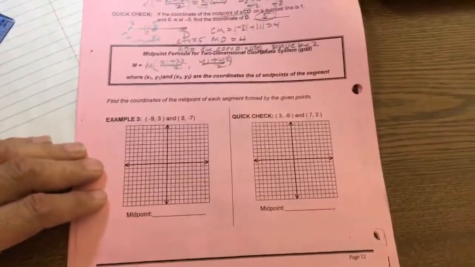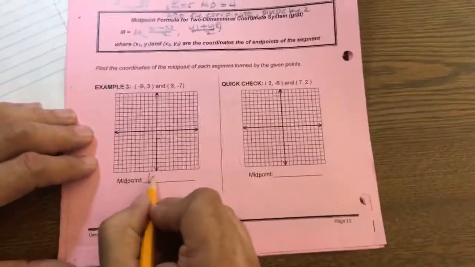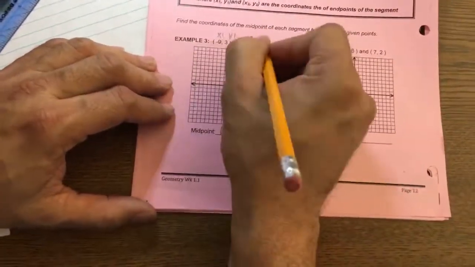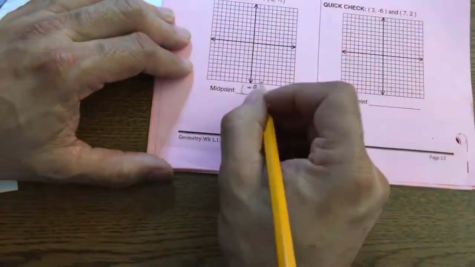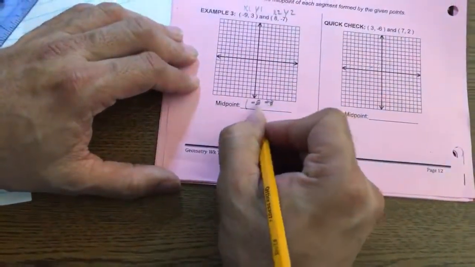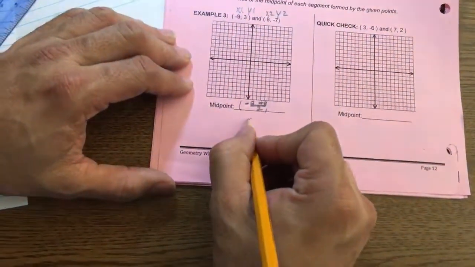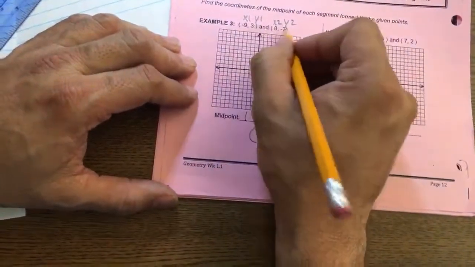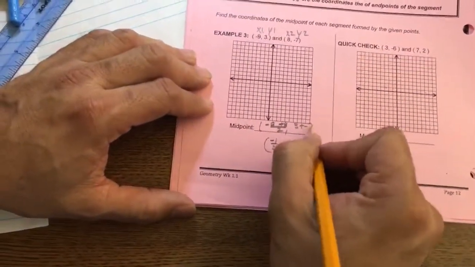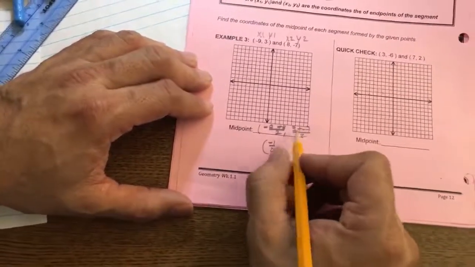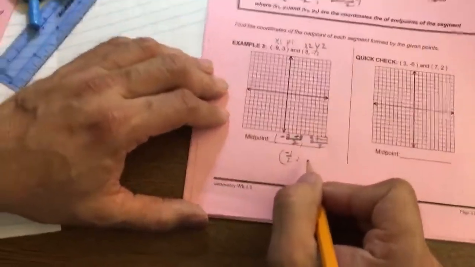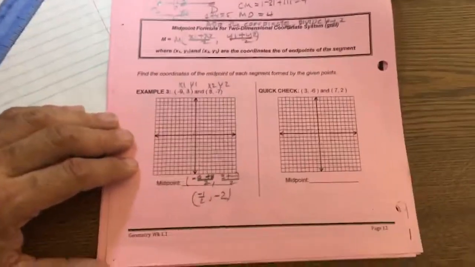Okay, -9, 3. So that means I'm going to go -9. This is your x. This is your x. This is your y. This is your y. So -9 plus the 8 divided by 2. That's -1 divided by 2. Then 3 and -7. 3 plus a -7 divided by 2. 7 take away 3. -4. -4 divided by 2. What's -4 divided by 2? -2.